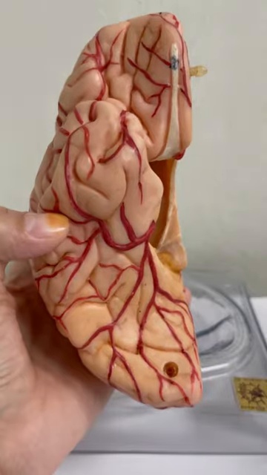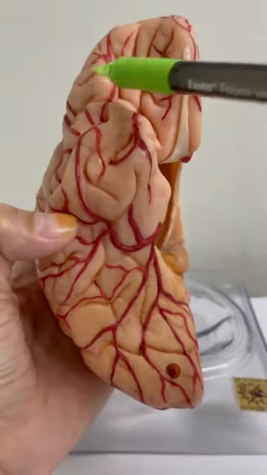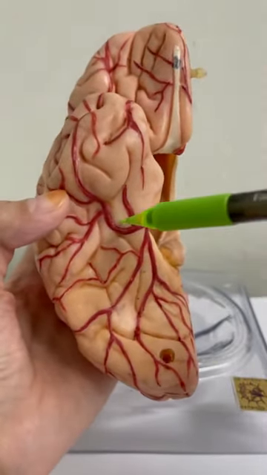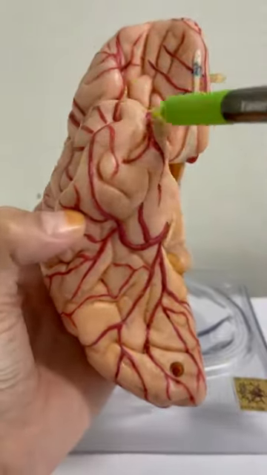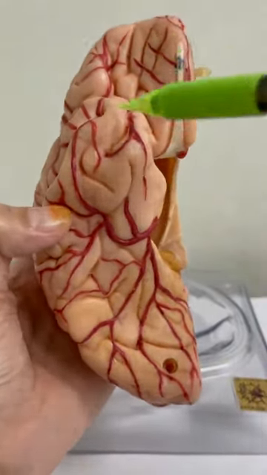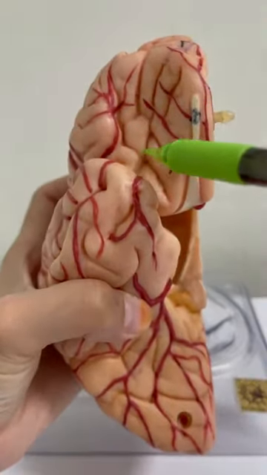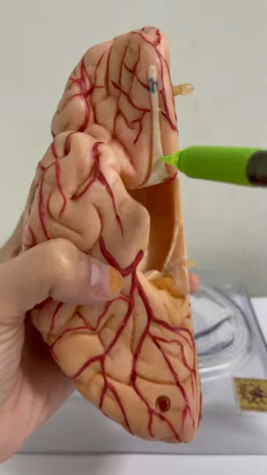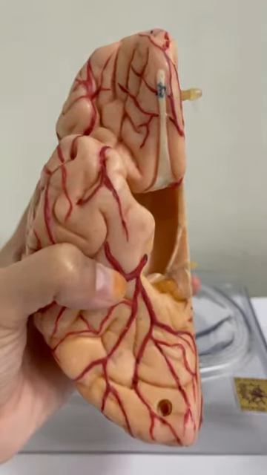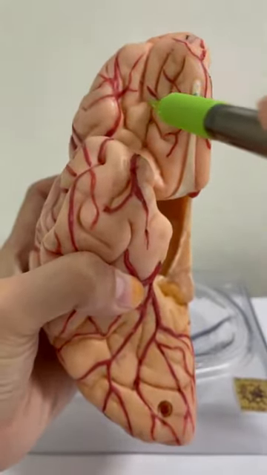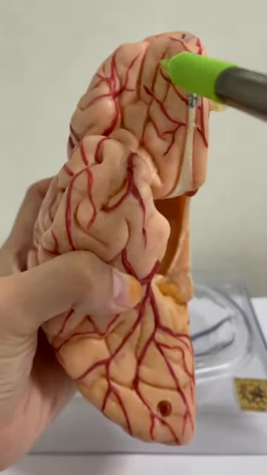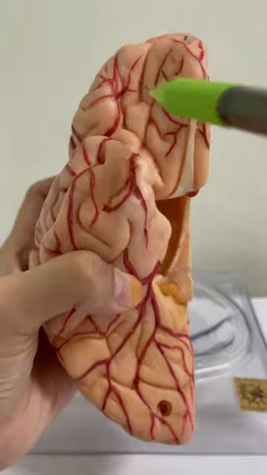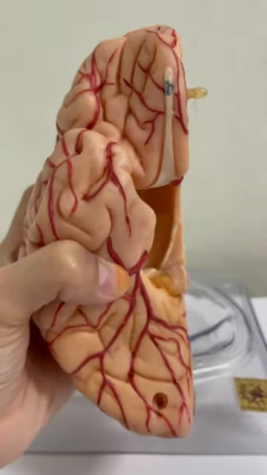Okay, move on to the inferior surface. Okay, this is the orbital part of the inferior surface, and this is the tentorial part of the inferior surface. So this is the stem of the lateral sulcus, which separates these two. Alright, let's start with the orbital part of the inferior surface. So this is the olfactory bulb. So the olfactory sulcus is beneath the olfactory bulb, and this is the orbital sulcus, which separates this area into anterior, posterior, medial, and lateral orbital gyri.